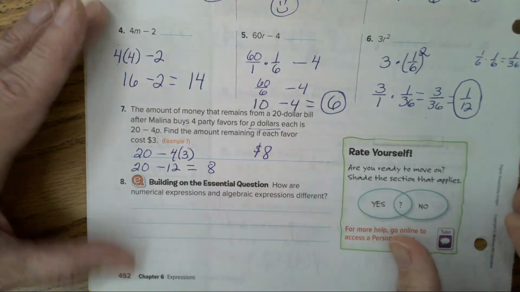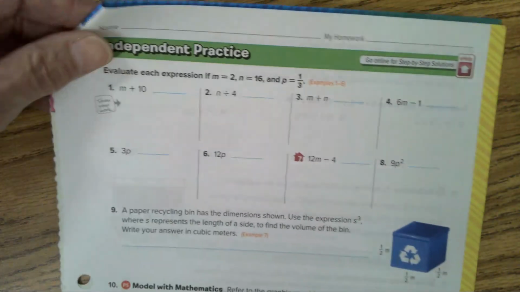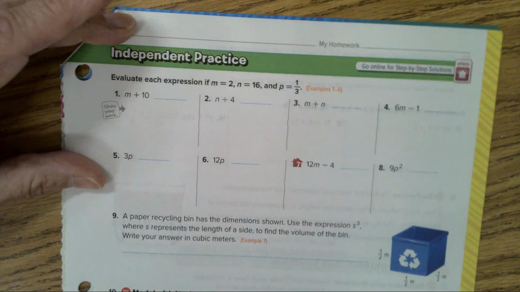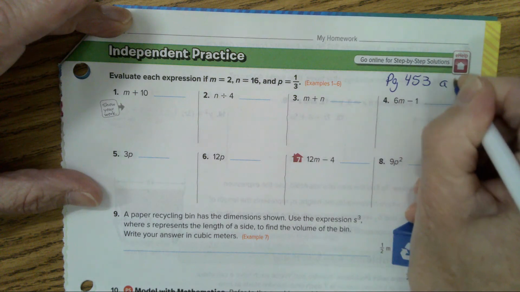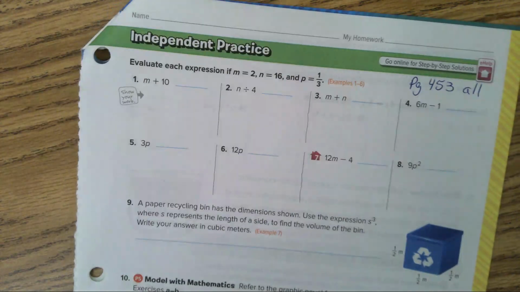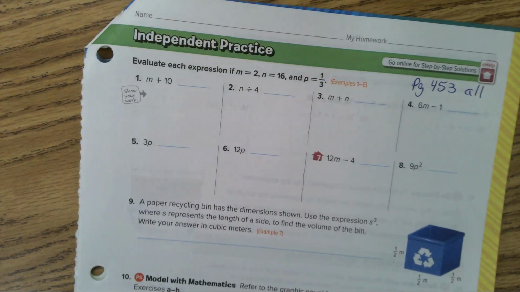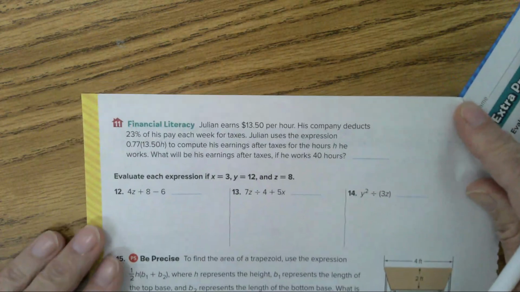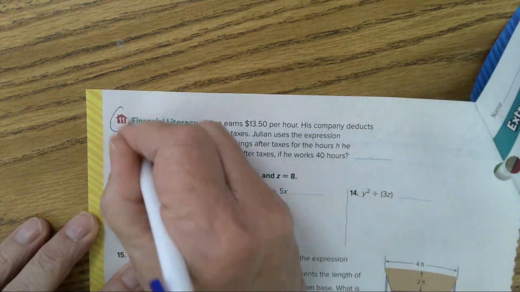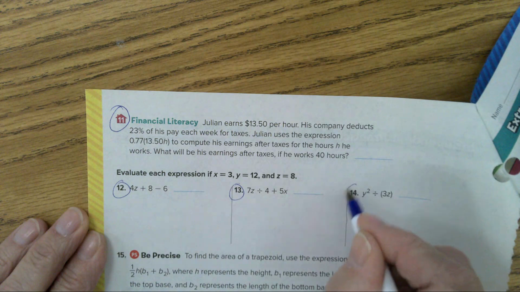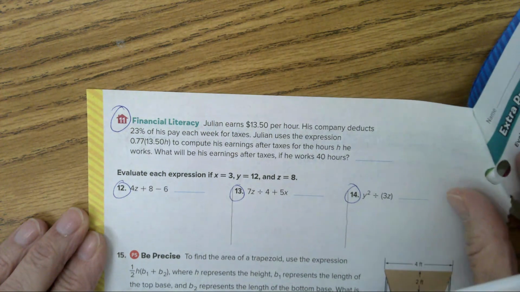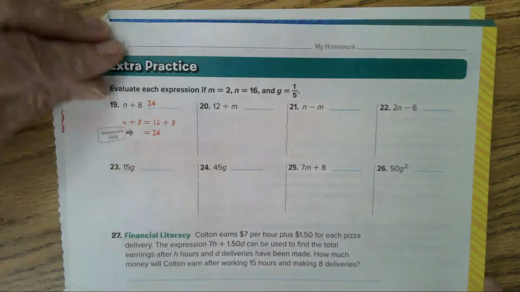Now, for your classwork and homework, first, I would like for you to do page 453, all, 1 to 10. On page 454, I would like for you to do the house problem, number 11. And then I would also like for you to do 12, 13, and 14. If you have extra time, feel free to do the problems on page 455, but those are not required.